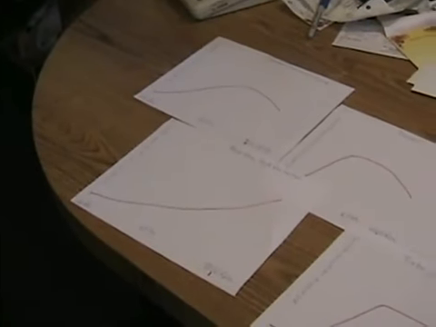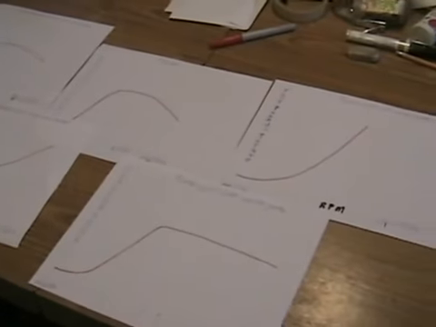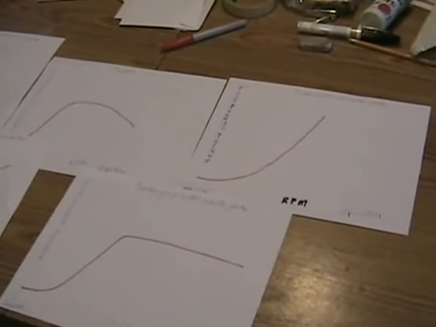So I hope all you younger viewers out there now have sort of at least a basic understanding of engines and their torque and their horsepower outputs.